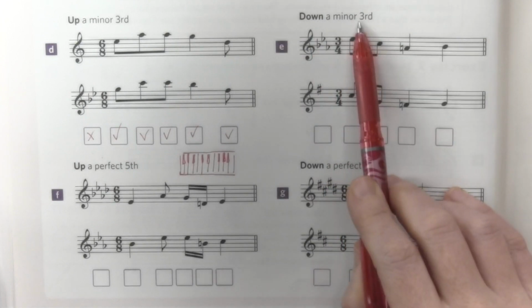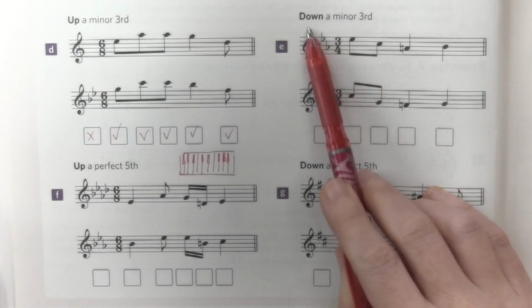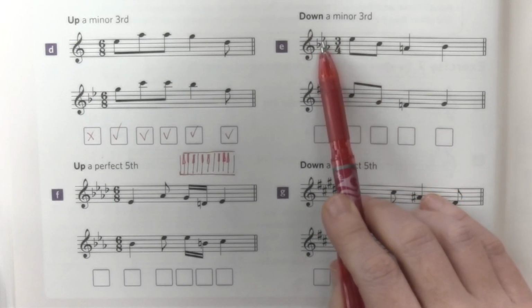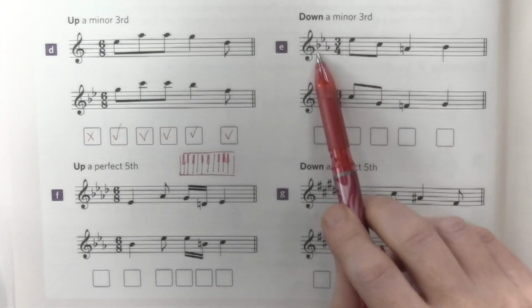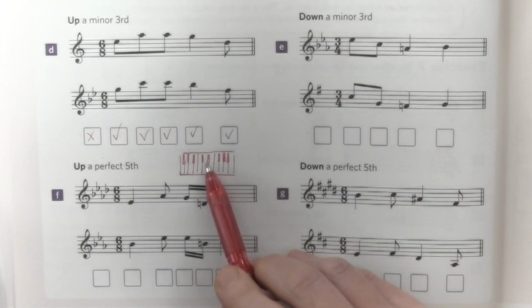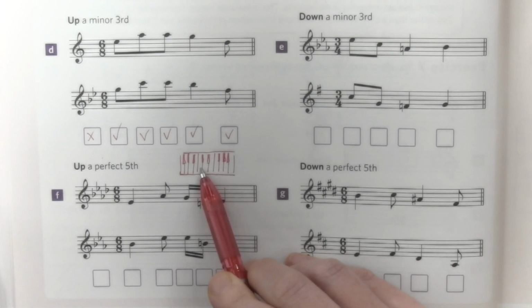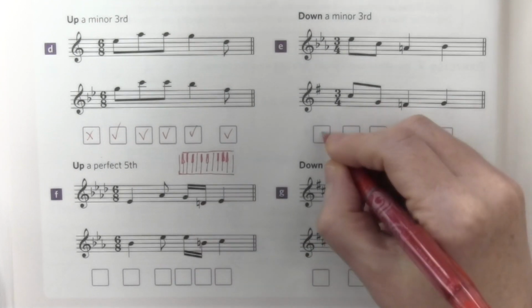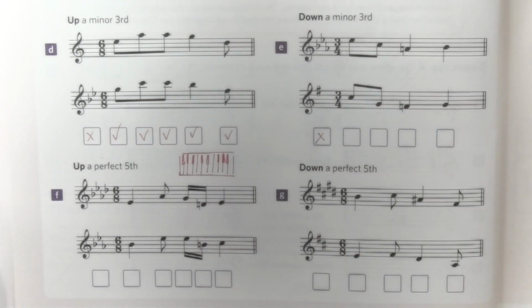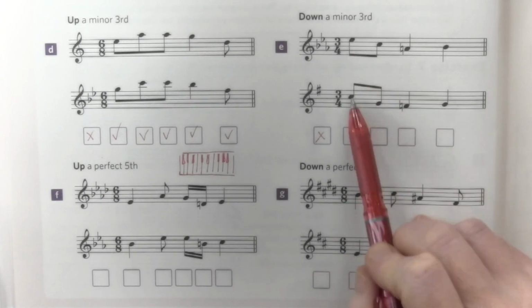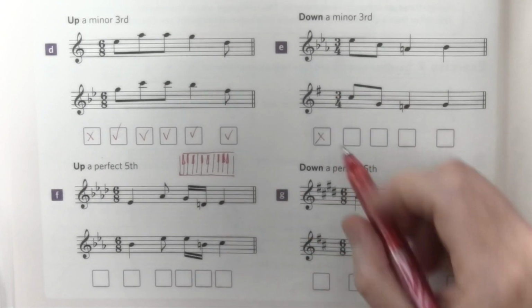Let's go to this one, down a minor third from E flat. So a minor third from E flat is 1, 2, and 3, C major. So this is incorrect, because C major has no sharps, no flats. A minor third from E flat is Do. Yes, we've just done it.